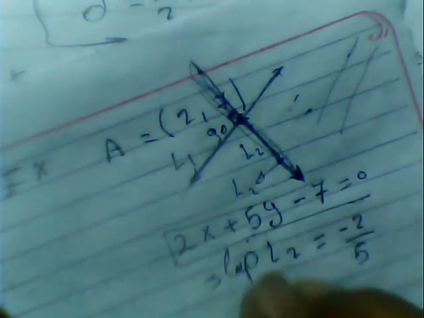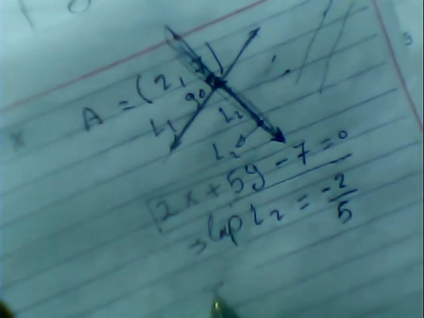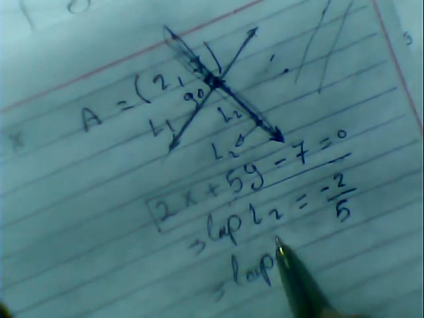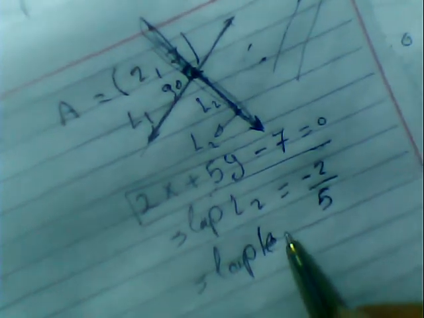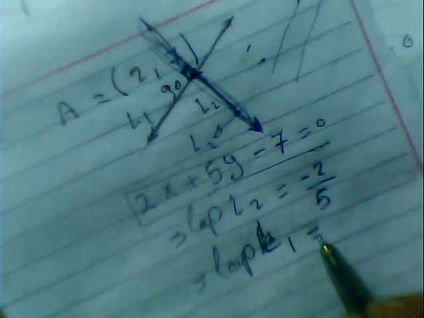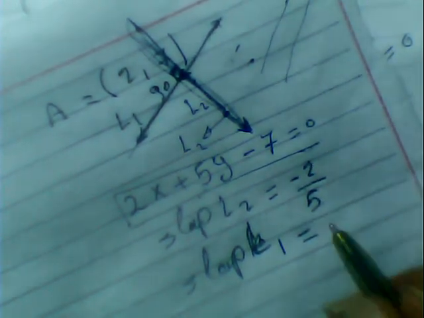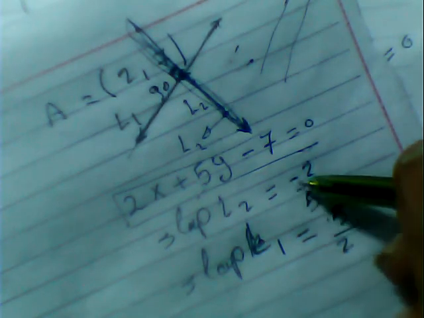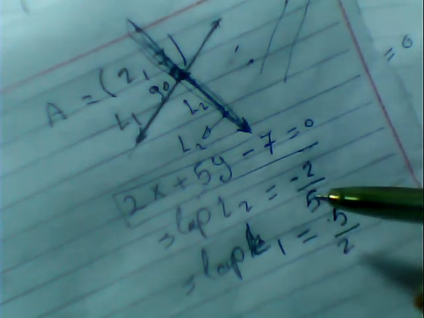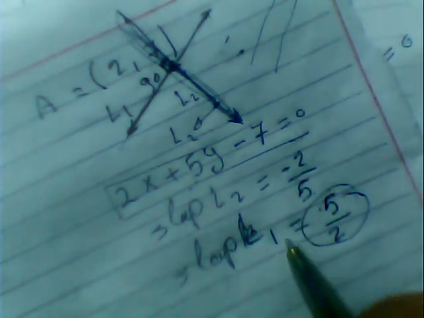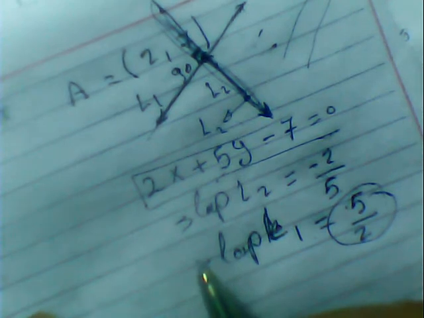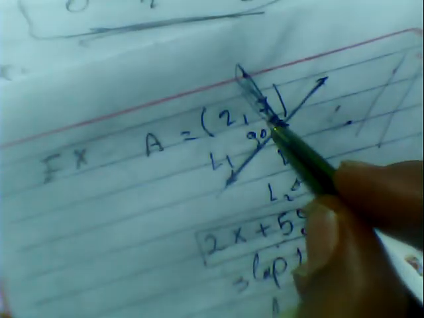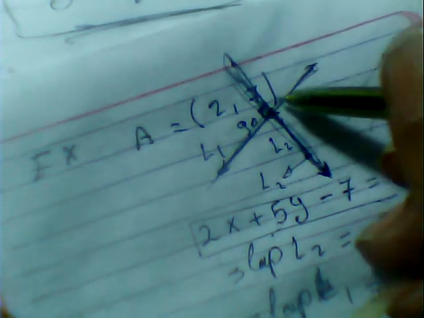Then we can change it and get the slope for L1 equals 5 over 2: if negative make positive, and if positive make negative. This is the slope for L1 because line 1 and line 2 are perpendicular.